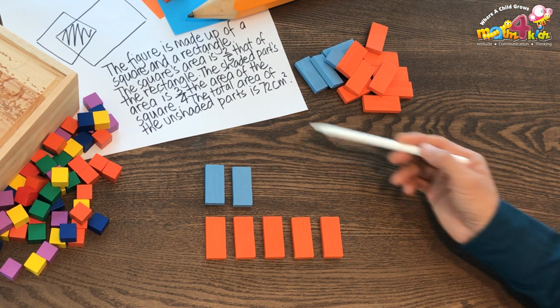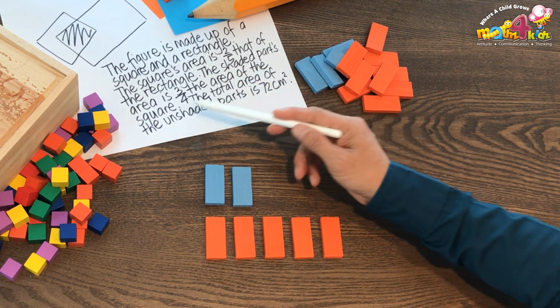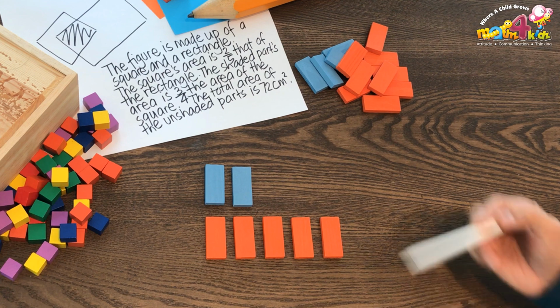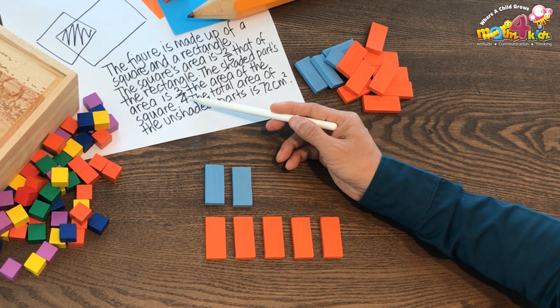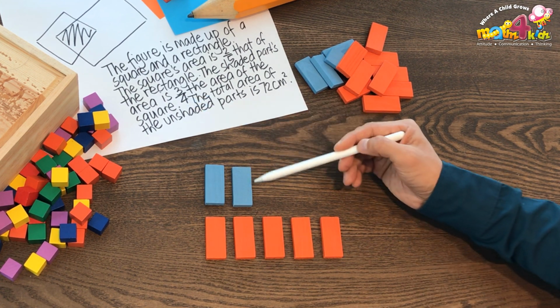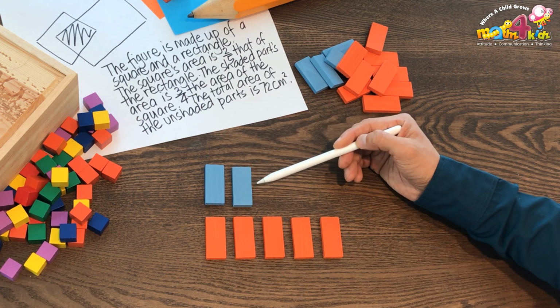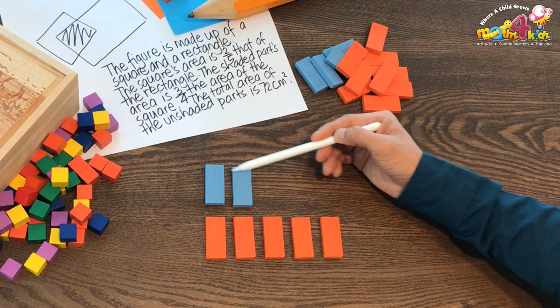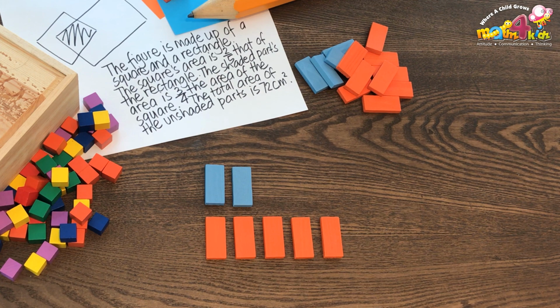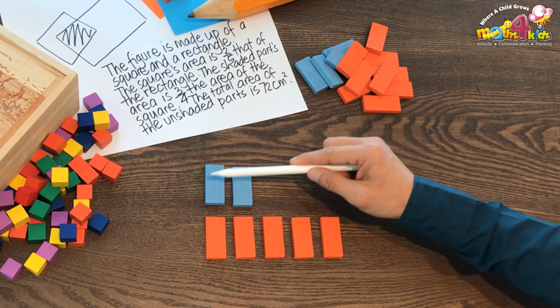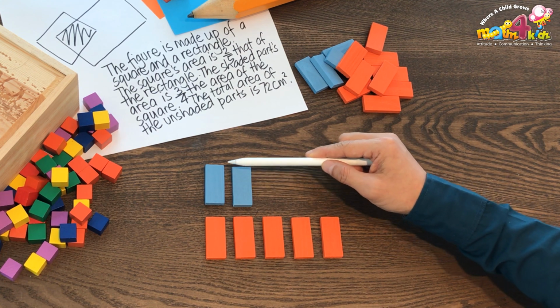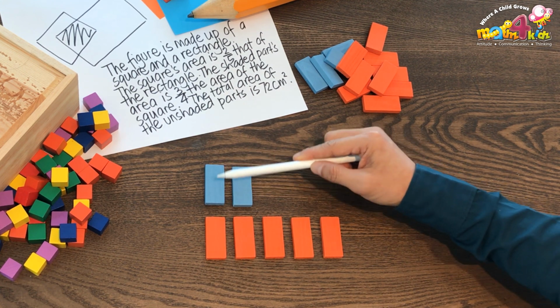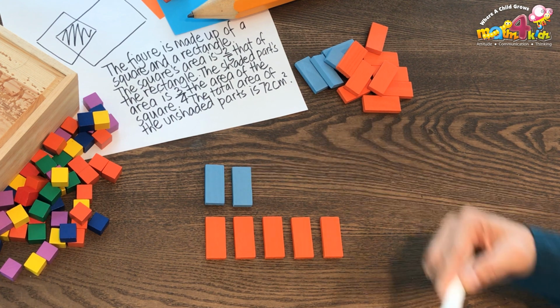Next, the shaded part's area is 3/4 the area of the square. So this is the area of the square, and we know that the shaded part has an area that is 3/4 of this. So it's not so easy to see 3/4 if I represent the area of the square using 2 parts.